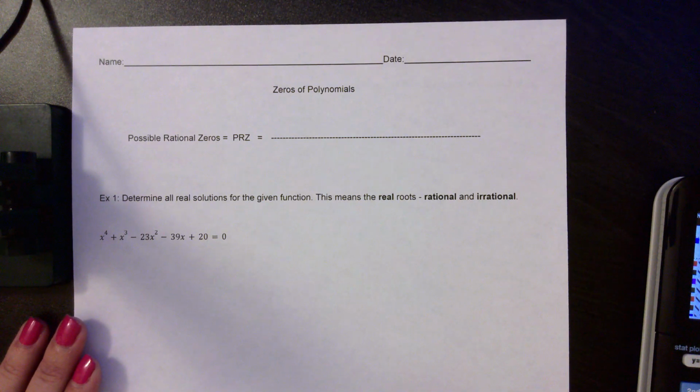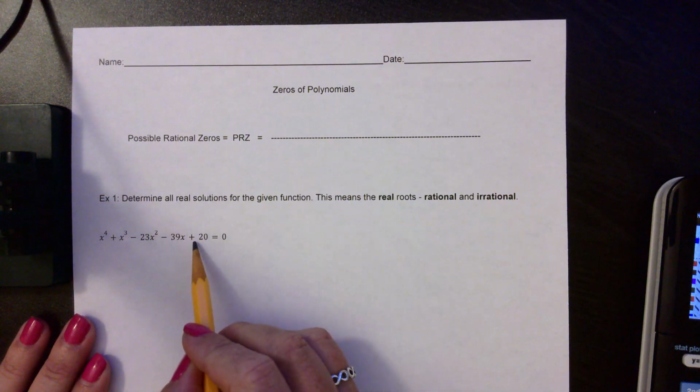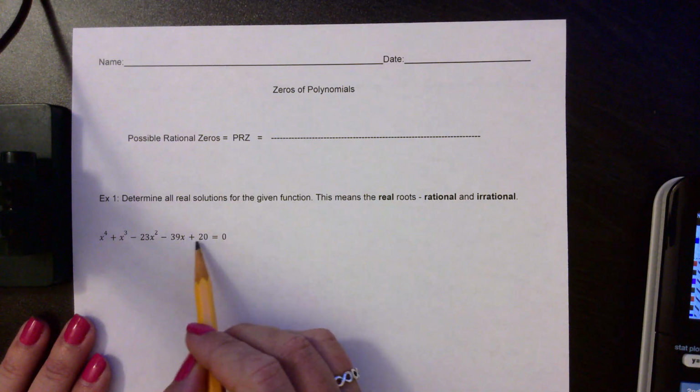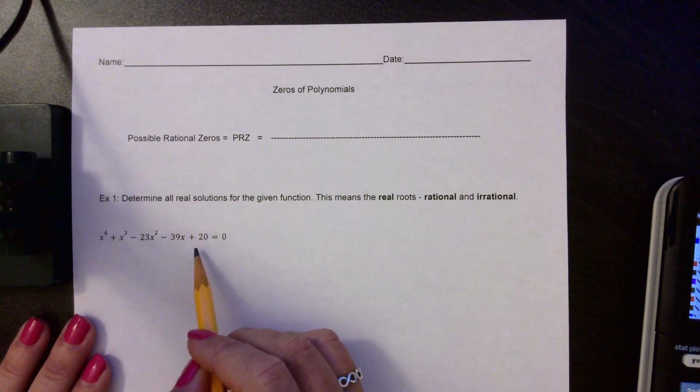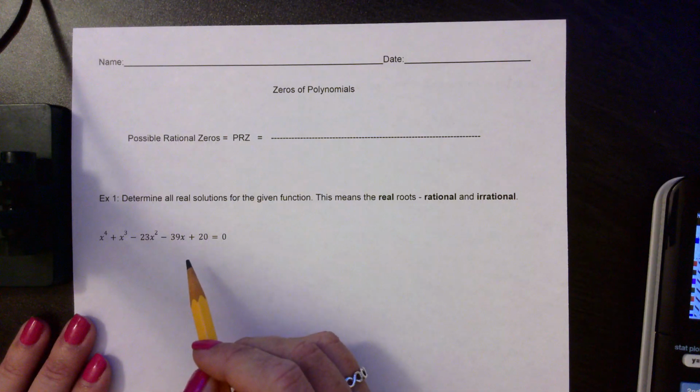A couple things before we get started. I think you might have a typo on your paper. Please make sure that your equation reads plus 20, because that might throw you off later.